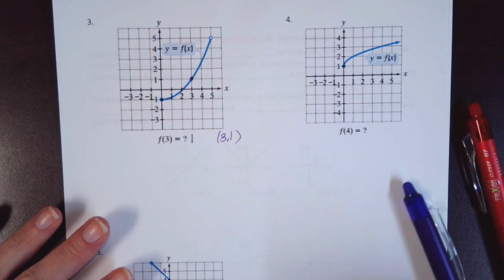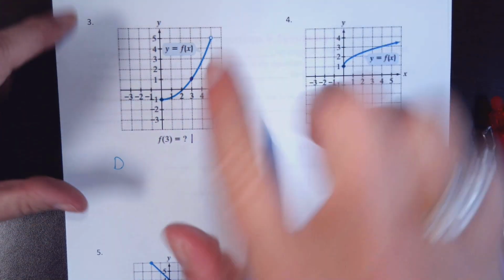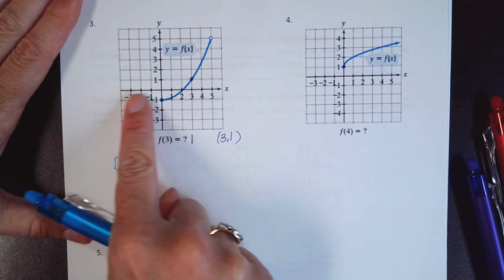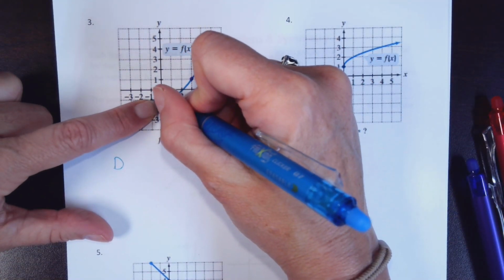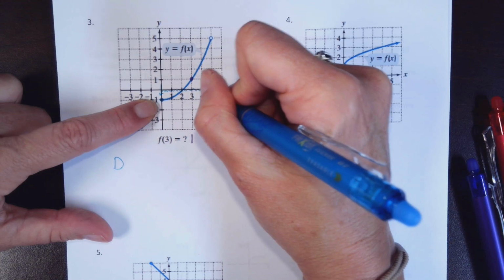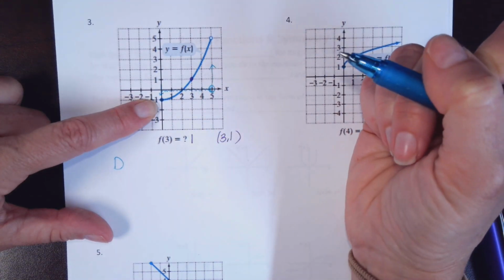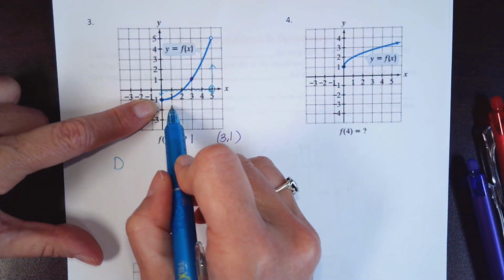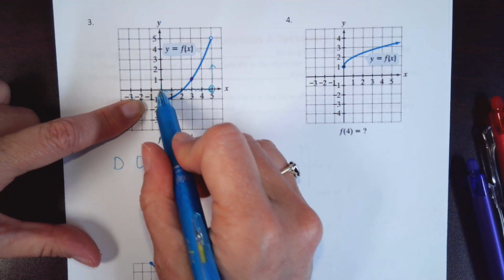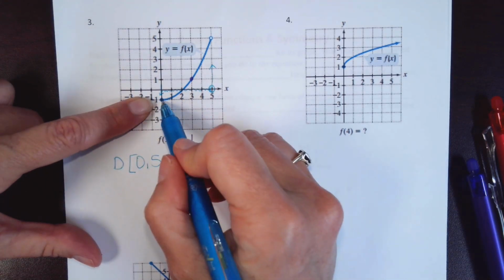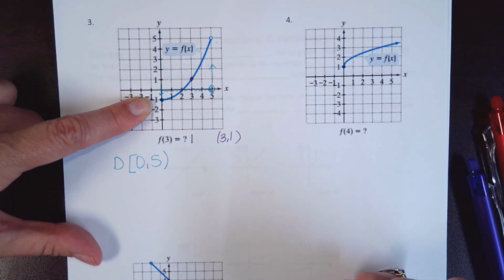The next thing that we tackle is domain, and I see that I have limits. If I read my domain like I read a book from left to right, my function starts when x is 0, and it keeps going almost but not including where x would be 5. So my domain is from 0 to 5 on the x-axis. I get to include where x is 0 because that's filled in. I don't include where x is 5 because it's not filled in.